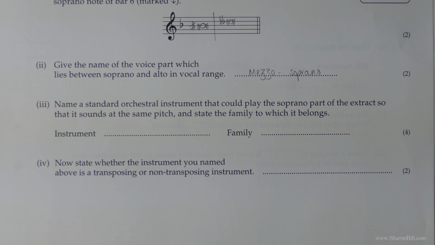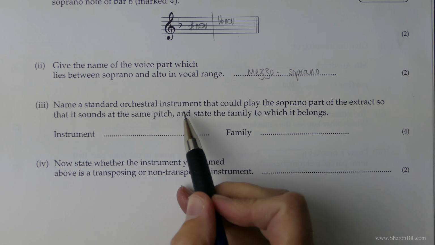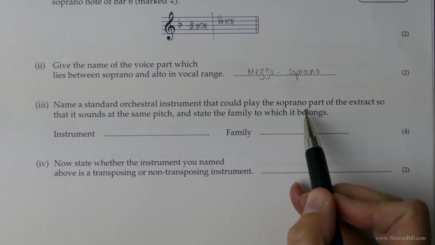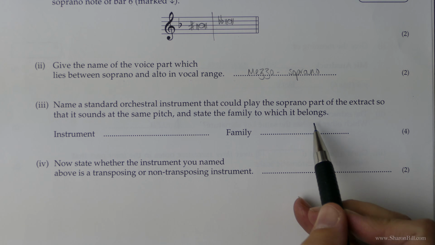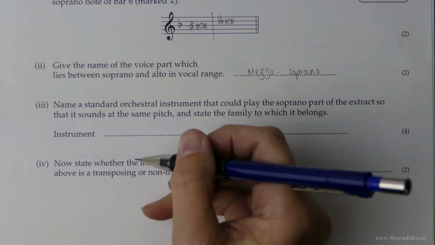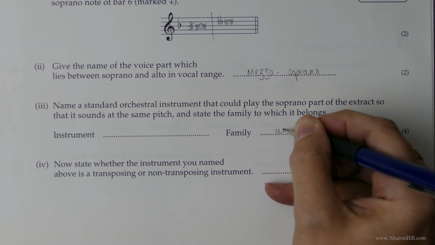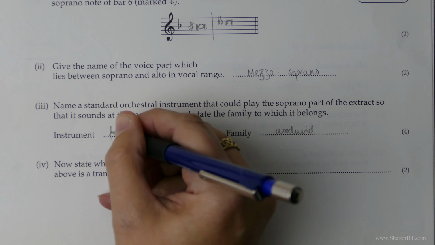There we go. And then now we're asked to name a standard orchestral instrument that could play the soprano part of the extract. So we need to choose a soprano instrument and making sure that it sounds at the same pitch. So we're not going to be octaves out and in the wrong range. So if you were choosing the woodwind family, you would say the flute could do that.